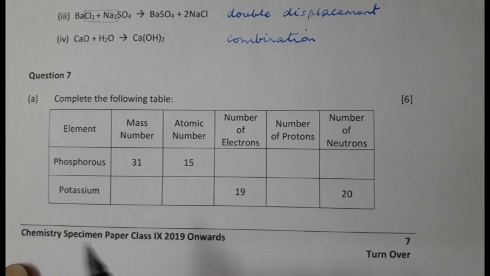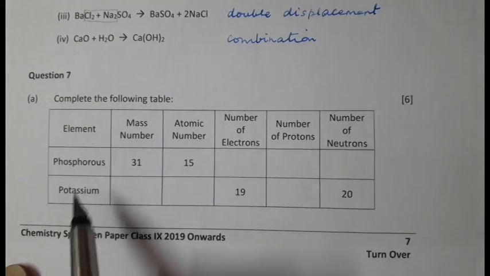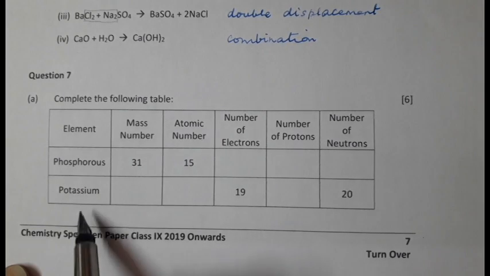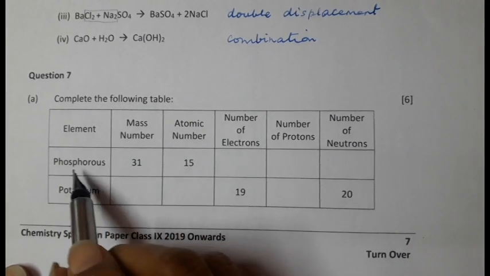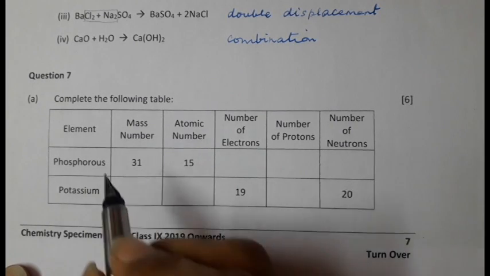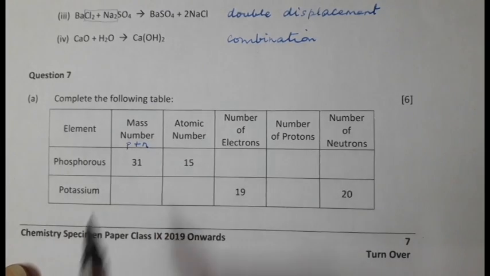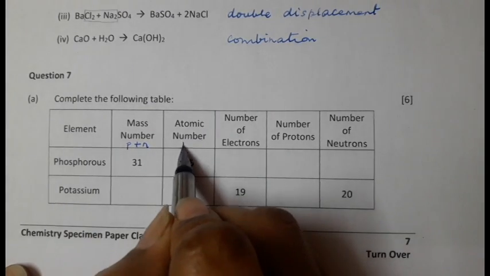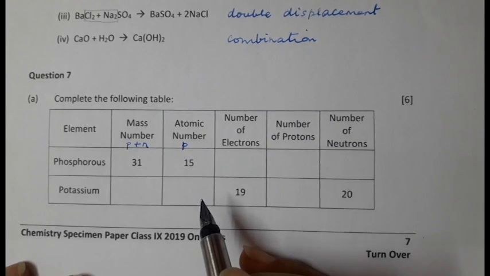Now we come to the last question. Question 7a, complete the following table. So we have elements phosphorus and potassium given here, and mass number is given for phosphorus as 31. Now mass number, remember, it is protons plus neutrons. Atomic number is going to be the number of protons, which is also the number of electrons in the neutral atom.